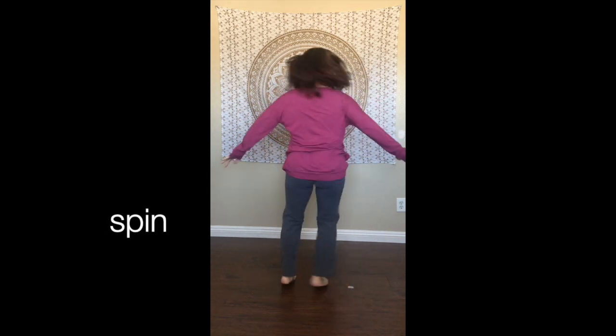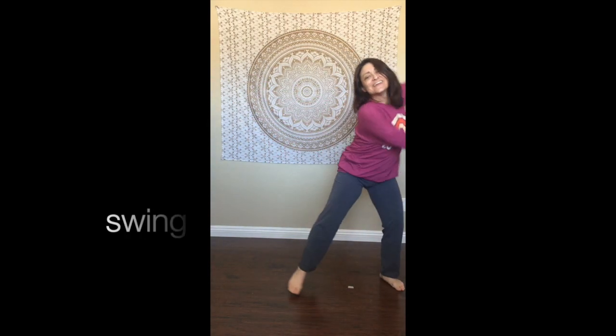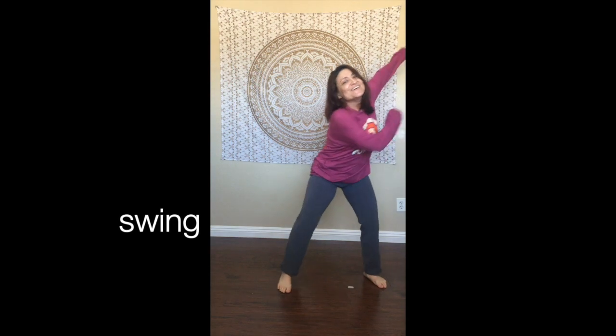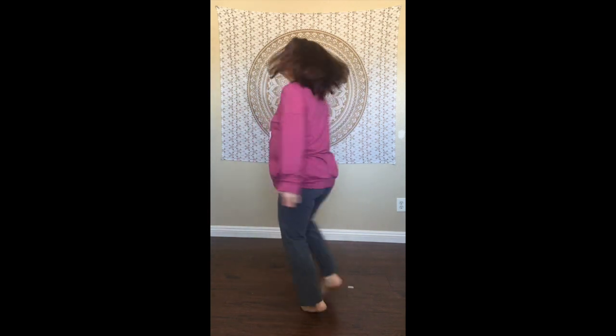And spin. And swing. Make sure you go both ways. And spin. If you get dizzy, make sure you stop and focus on something. Good, excellent. Great job reviewing opposite energies because we're going to use them when we create our dance.